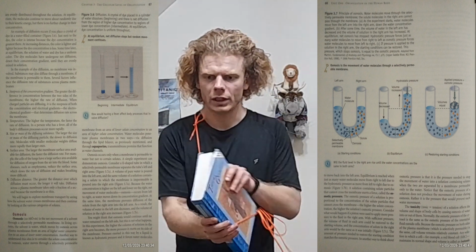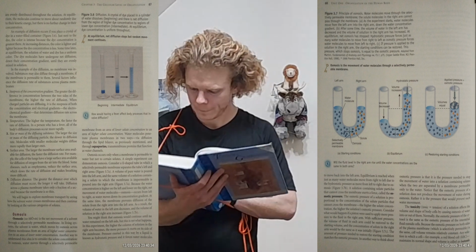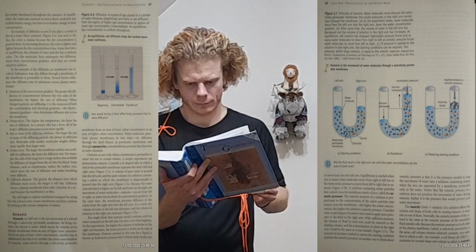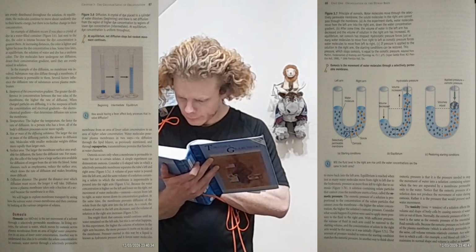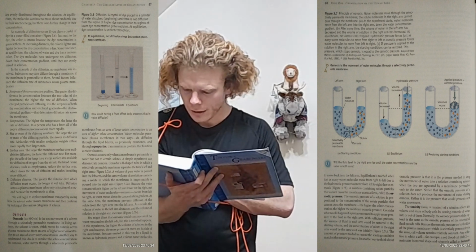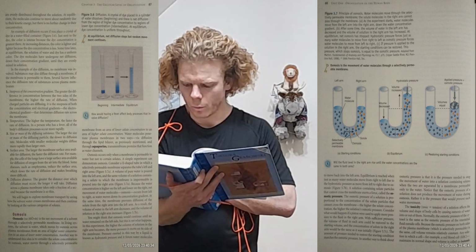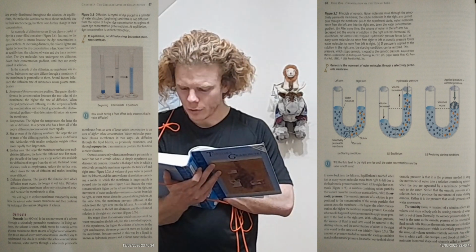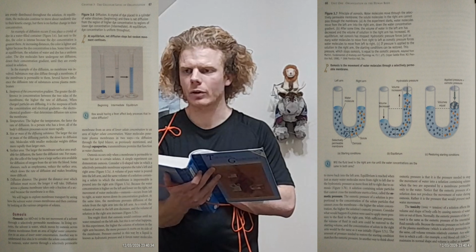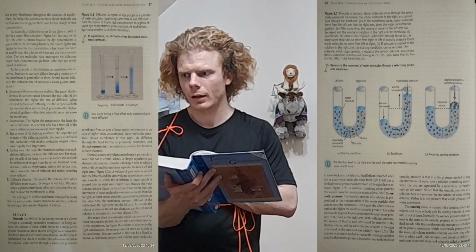So the solute is not passing through it. Because the water concentration is higher on the left and lower on the right, the water concentration is higher because part of the total volume is taken up by the solute.